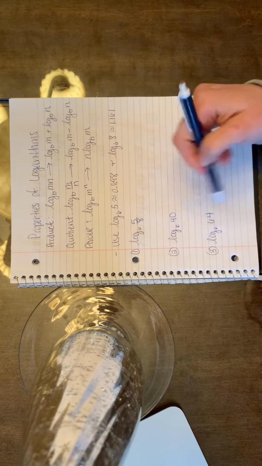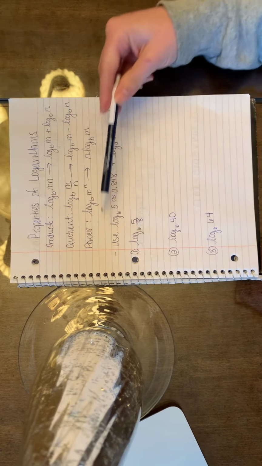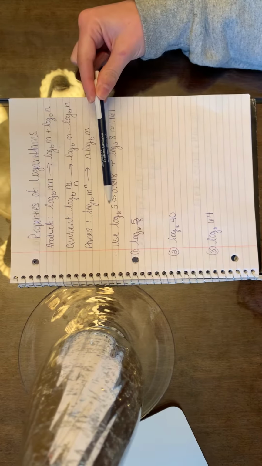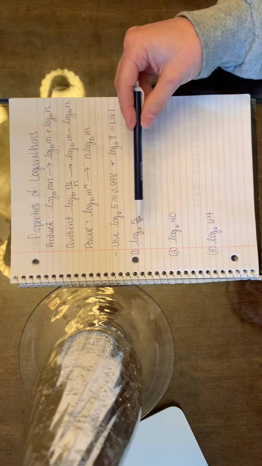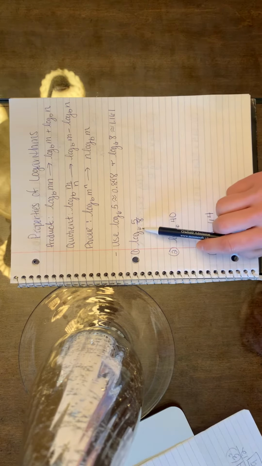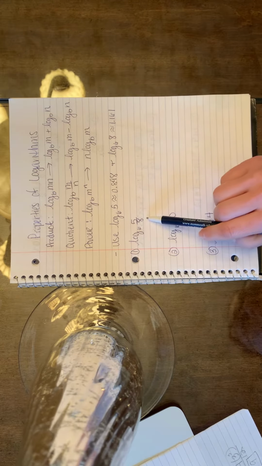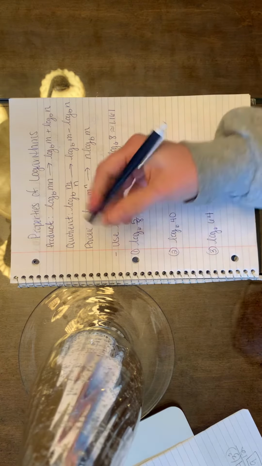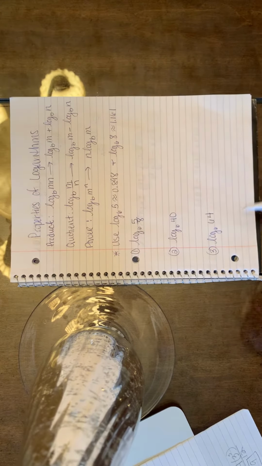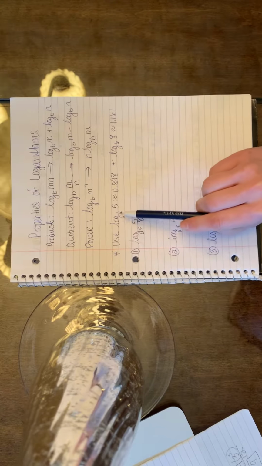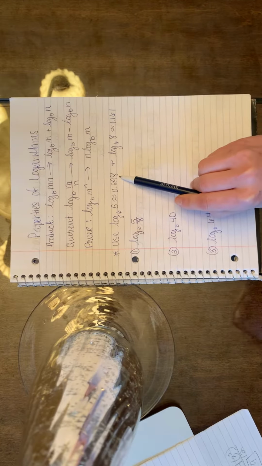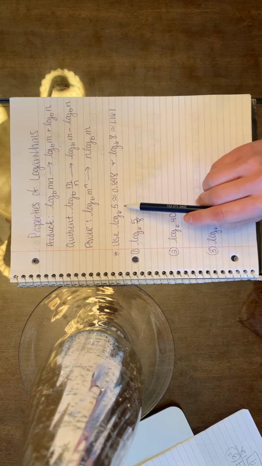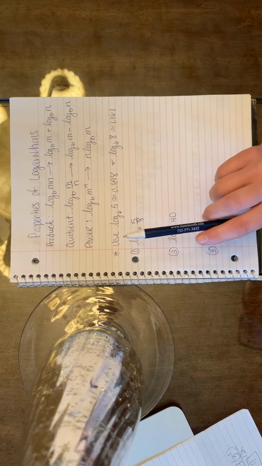So what I have below are some examples of how to use these properties, three different examples for the three properties. Our first example is log base 6 of 5 over 8. In my starred directions here, it says to use log base 6 of 5, which is about this decimal. You're going to need to use your cell phone, or a calculator at home.